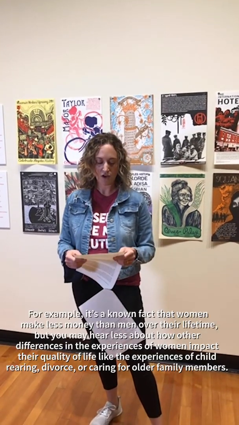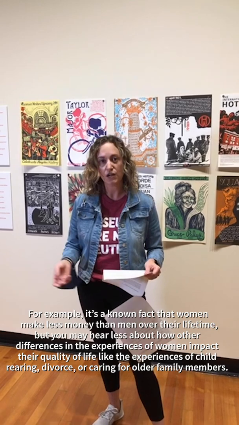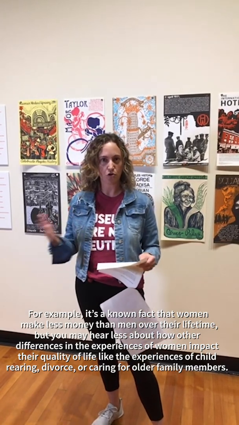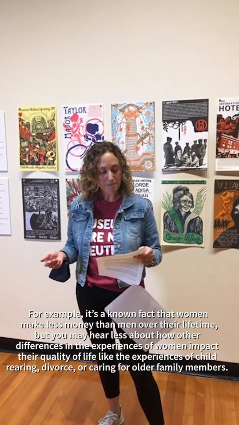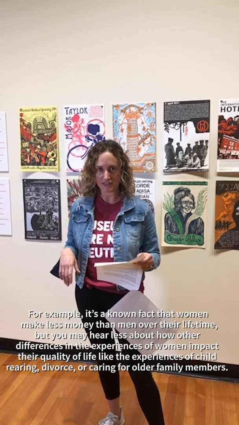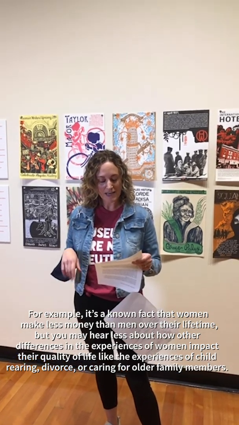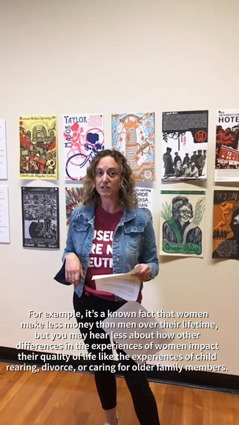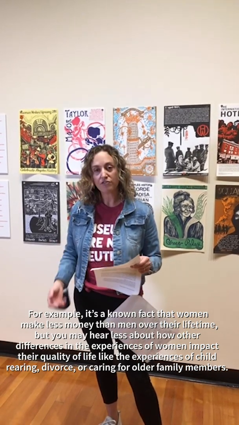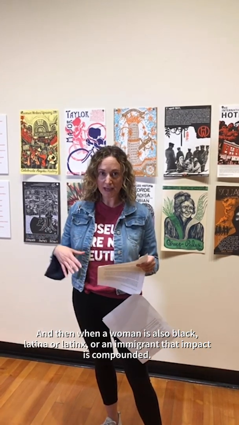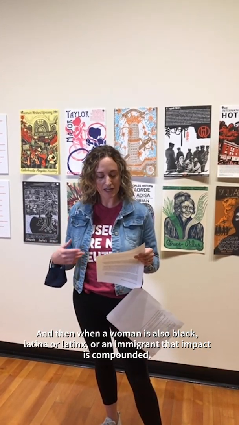For example, it's a known fact that women make less money over the course of their lifetime than men, but you may hear less about how other differences in the experiences of women impact their quality of life, like experiences related to child rearing, divorce, or caring for older family members. And then when a woman is also Black, Latina, or Latinx, or an immigrant, the impact is compounded.